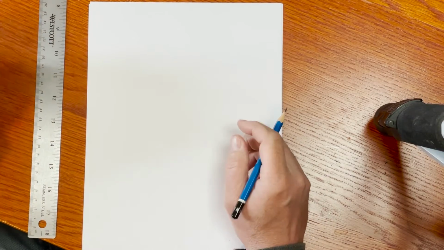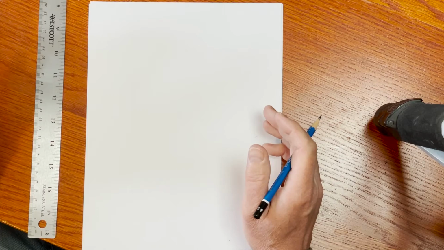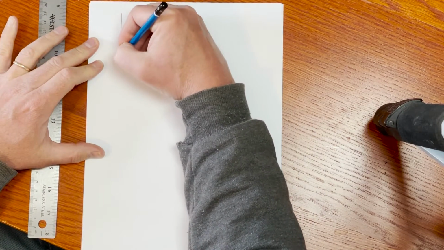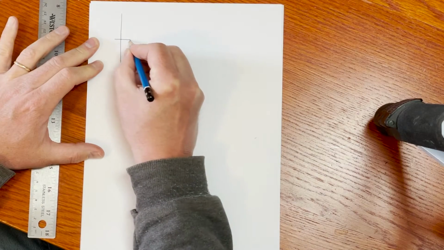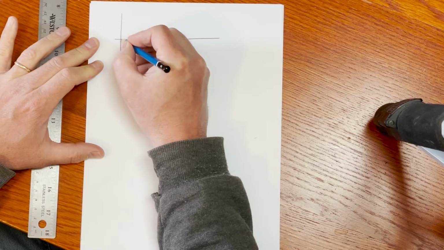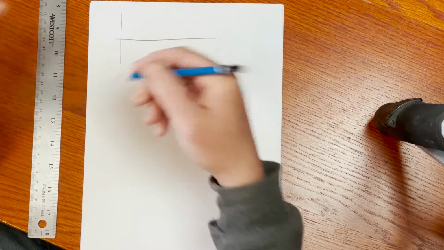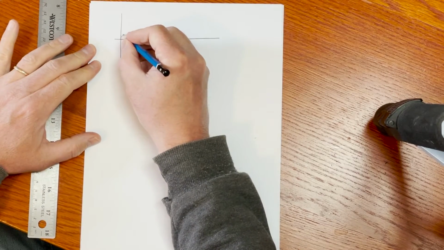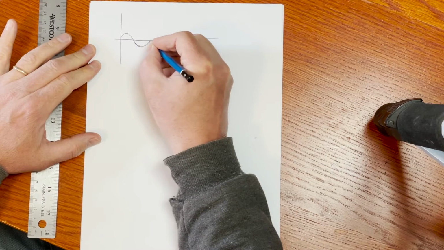First of all, let me start by writing down our wave equation for a traveling wave. Imagine you've got a rope and you pop a wave down it. That wave can travel in space, right?